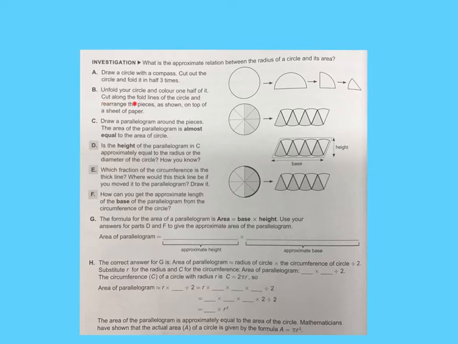Then they're going to ask you to cut along the fold lines of the circle and rearrange the pieces as shown on top of a sheet of paper. You're going to need a second piece of paper. So you're cutting on all of the fold lines, so you should end up with 8 pieces. And then laying this on top of a second piece of paper, you're going to arrange this so all the shaded pieces are on the bottom and all the unshaded pieces are on top.